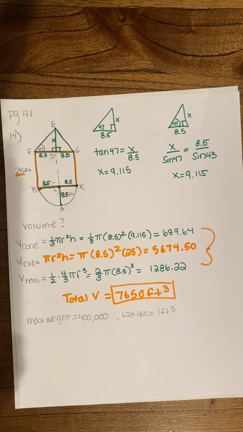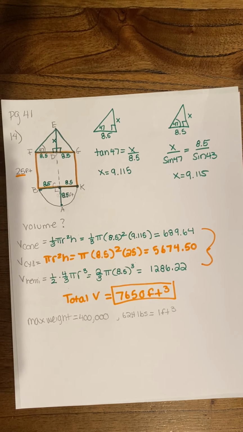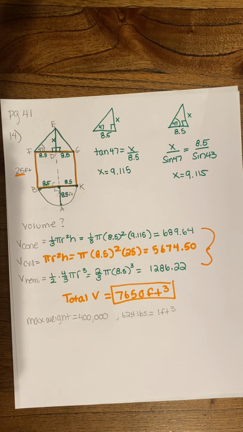Okay, so we actually have 2 things to do here. We have the volume, we have to convert it to a weight, but we also only need 85% of that weight. To be honest, it doesn't matter what order you do it in. You could do the 85% first and then convert it to pounds, or you could do pounds and then convert it to the 85%. It doesn't make a difference, okay?